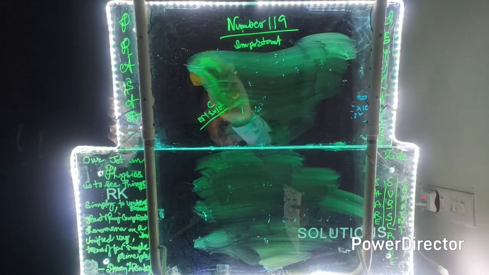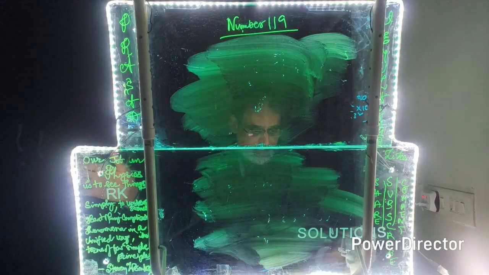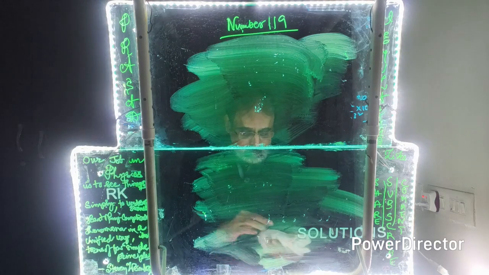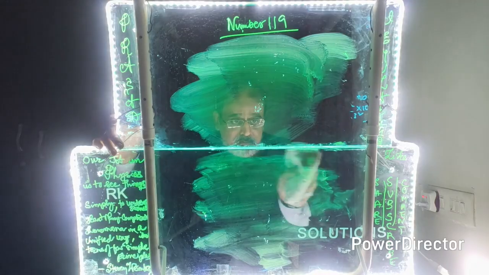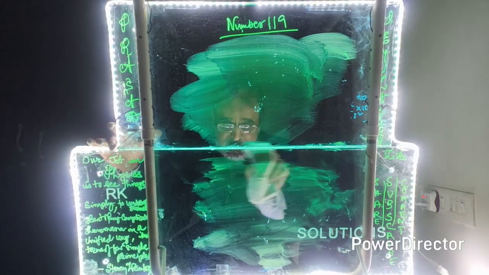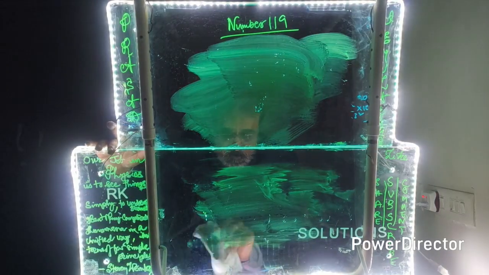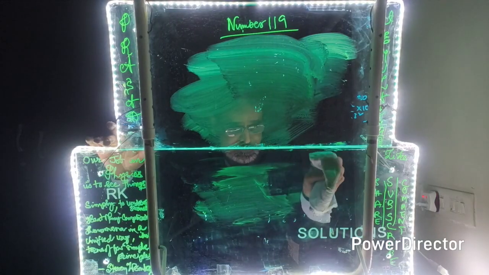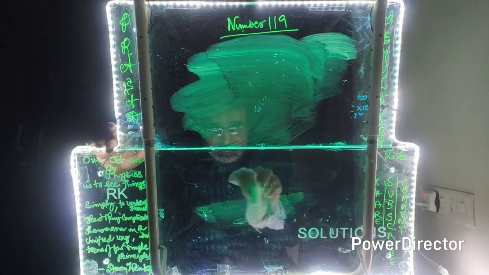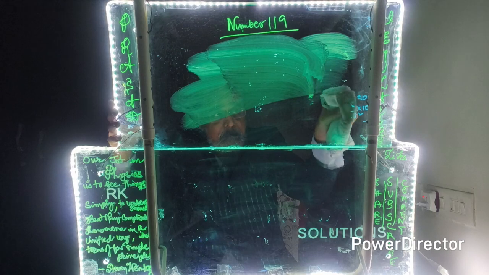Okay, so why is the number 119 significant, and what has it got to do with the constants in physics, the most used, most popular, very critical constants in physics. All three are major constants in physics.